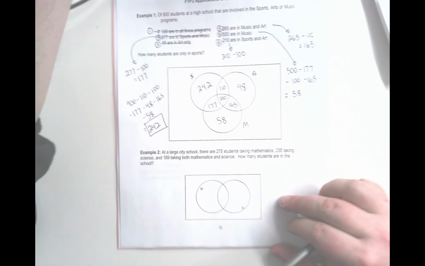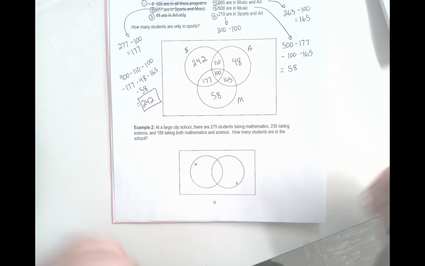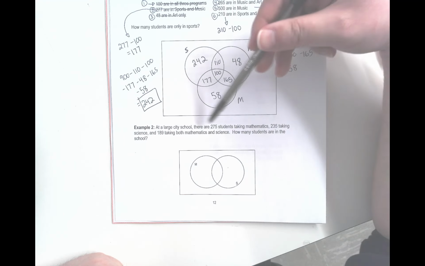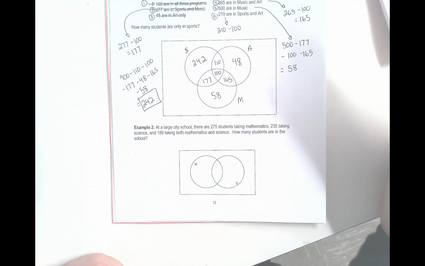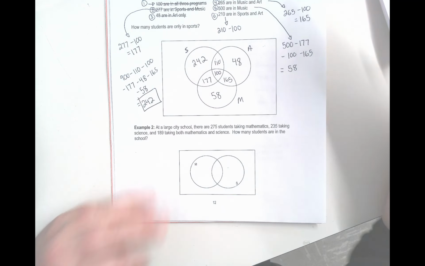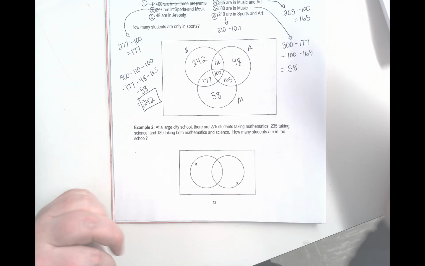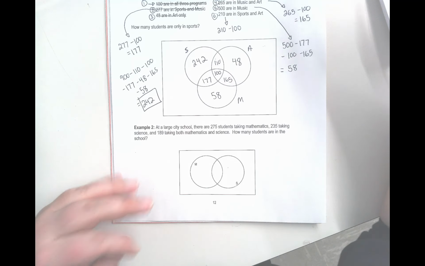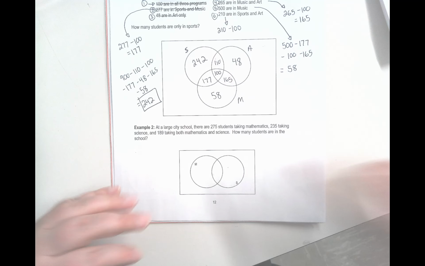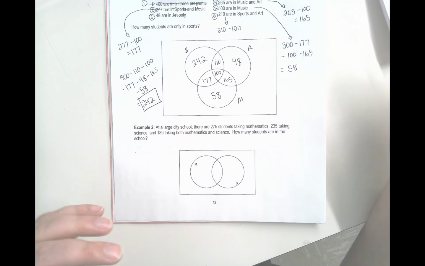So moving on to example number 2. It says, at a large city school, there are 275 students taking math, 235 taking science, and 189 taking both. How many students are there in the school? So we're going to assume that they are taking either one or the other. There's going to be nobody that's left behind that isn't taking either class.